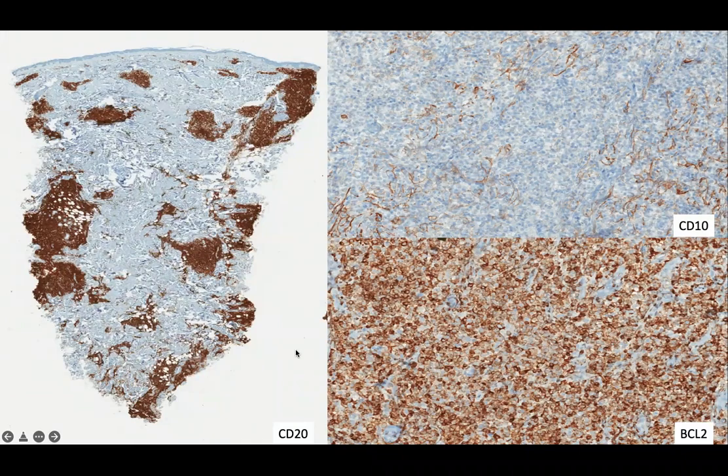Keep in mind that BCL2 can be expressed in normal T lymphocytes as well. So if you do a CD20 and a CD3 stain and you're noticing that the BCL2 is corresponding more with the T cell areas, then that's not going to be a valid association with the marginal zone. You need to really prove that the marginal zone lymphoma that you're working up is BCL2 positive.